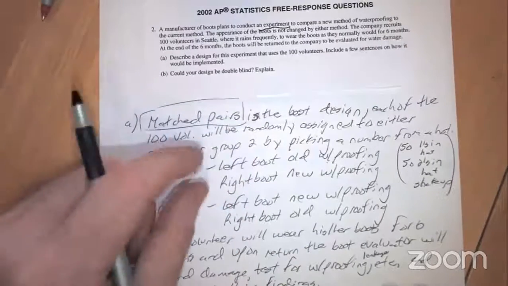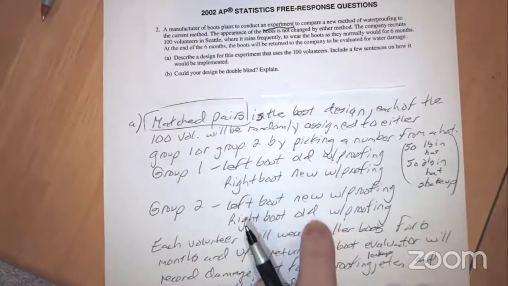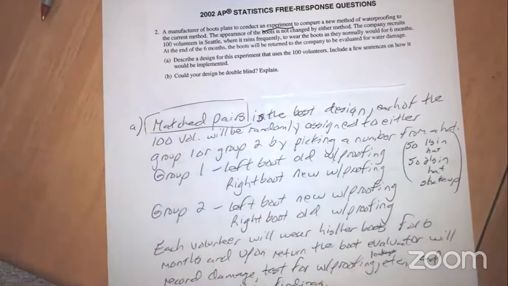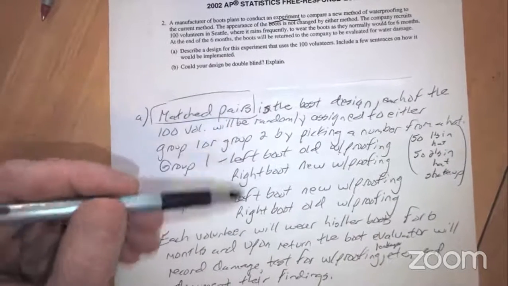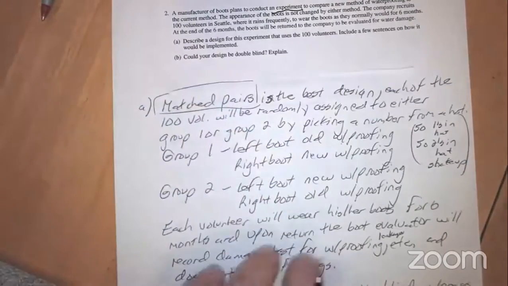Here's my randomization. Some people get left old, right new. Some people get left new, right old. That's important because, and I've done this a million times in my life, every time I get out of the car, my left foot is the first one that hits the ground. That's probably all of us, right? When we get out of the car, your left foot is the first one out. And I've put my left foot in many a puddle and said, well, this was probably a stupid place to park, Mr. Murphy. Maybe I should have backed up another foot or two. So there's my randomization. That's good. Each person leaves with the old and new waterproofing, and it's just a better, stronger design.